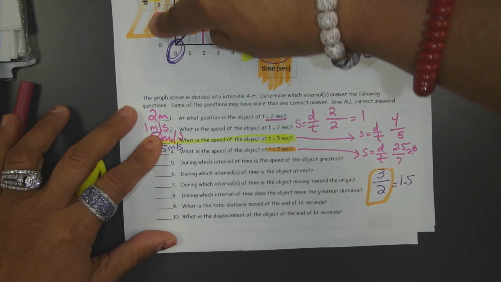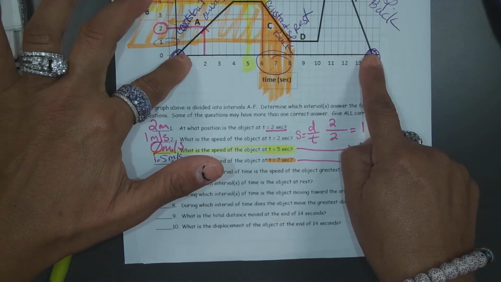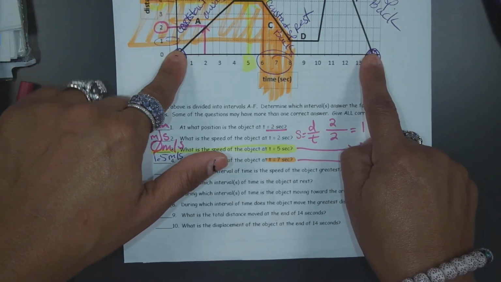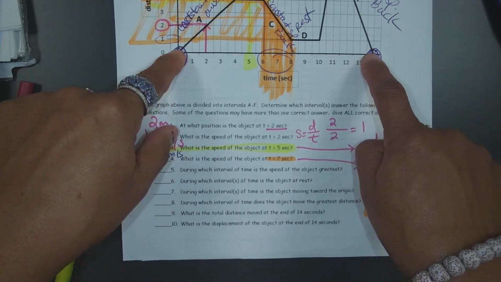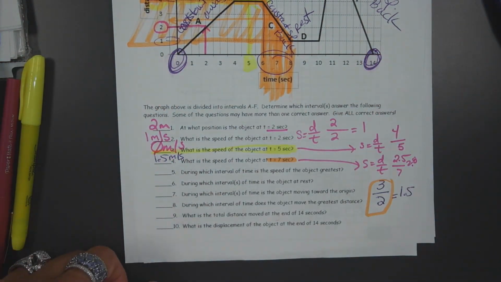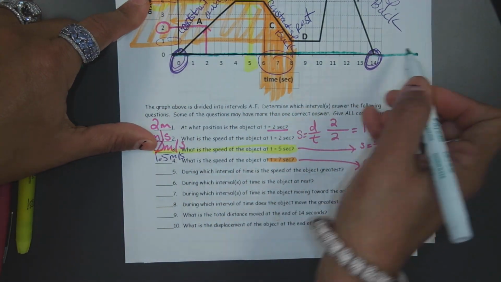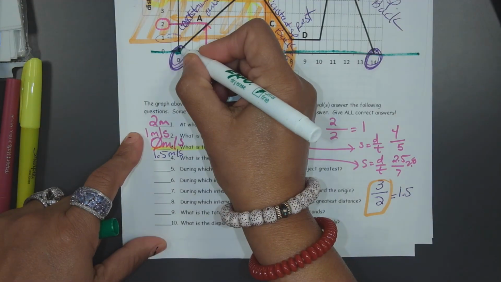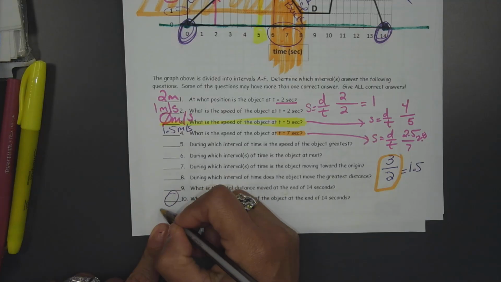Look over here, the difference between the distance between here and here. Look at this line, that green line. 0. It started here and it ended here. So 0, I agree, 0 meters.